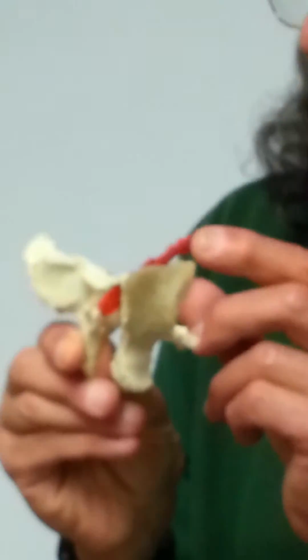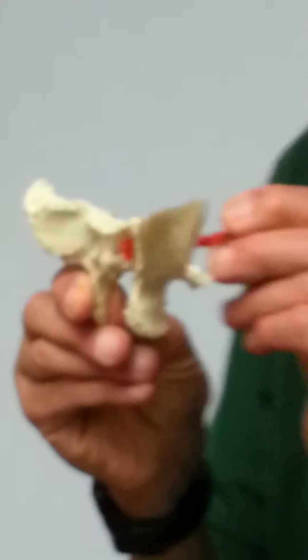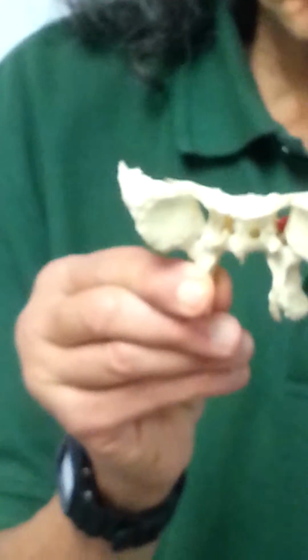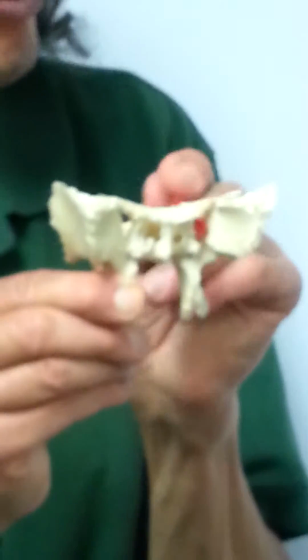Superior orbital fissure. Say again? The orbital fissure. What is this? That's the orbital fissure, superior orbital fissure. Notice it's shaped like a teardrop. It's generically a foramen, but because it's a regular shape, it's called a fissure. And then, okay, this is the superior orbital fissure.